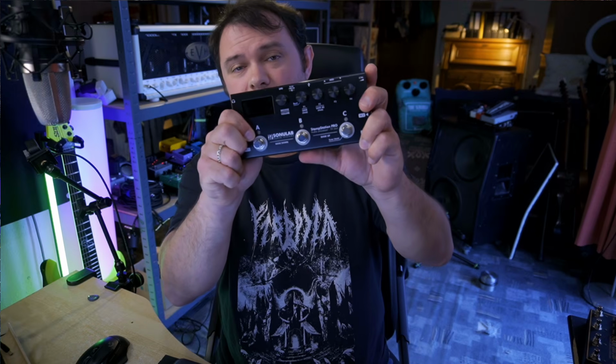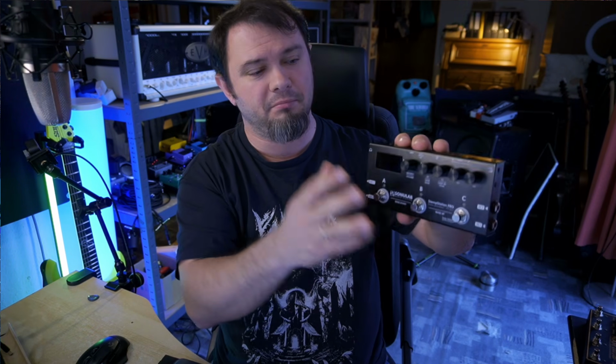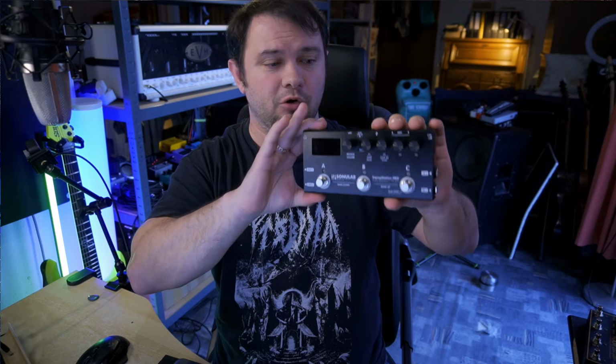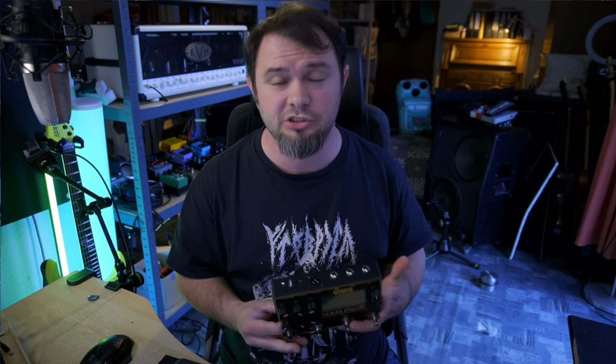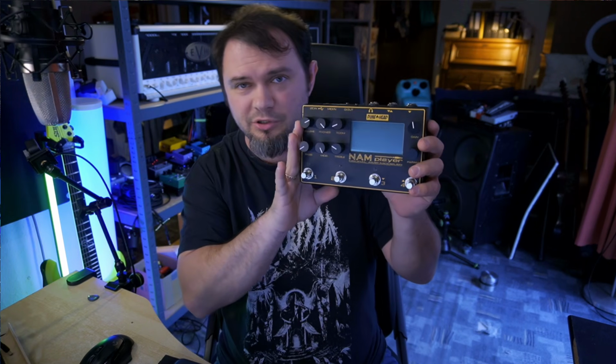This is exactly where the Sonulab STOMPSTATIon Pro kicks in. It has absolutely no conversion whatsoever. It loads the NAM models in a native form, meaning untouched and no fidelity loss. So far, there are only a few units on the market which actually do this conversionless native NAM quality. One of them is the Dimehead NAM Player, which I got over here.